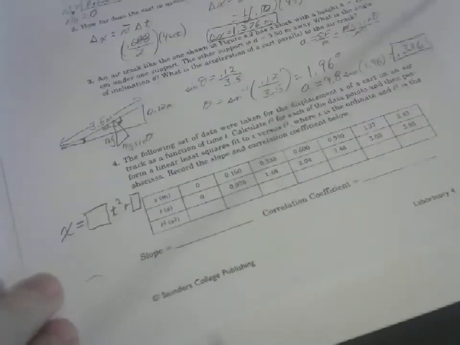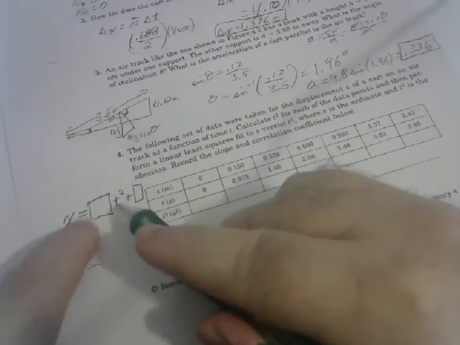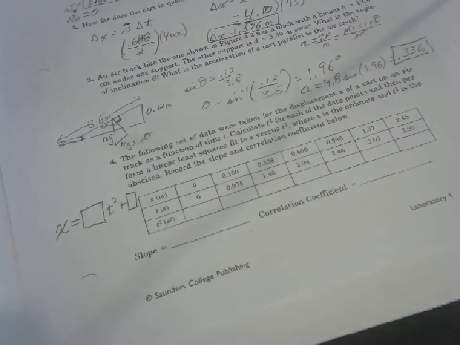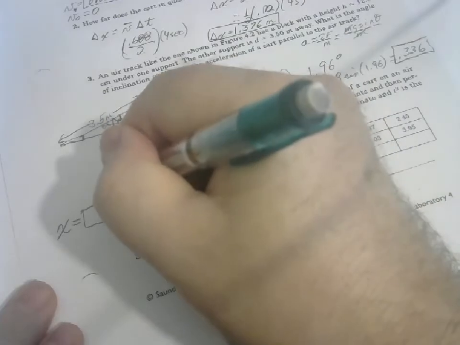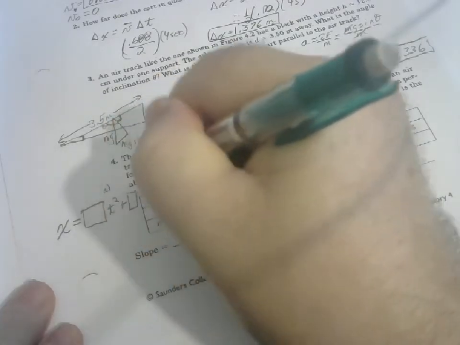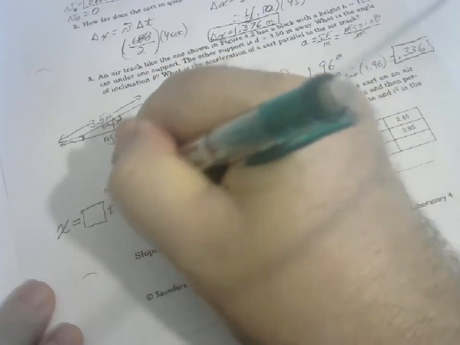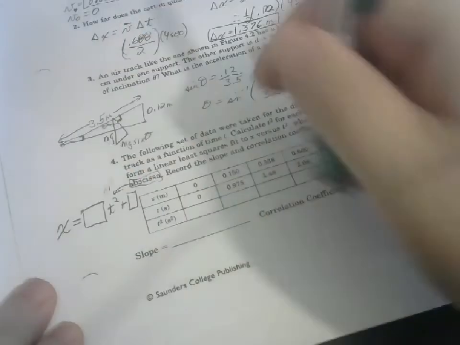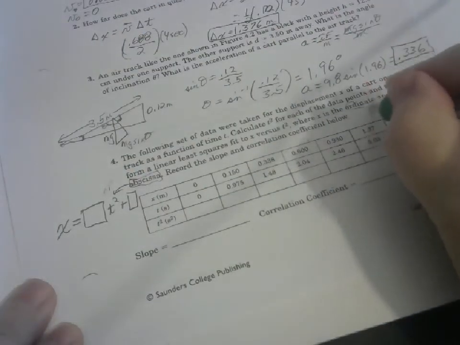Basically we're looking for an equation in this form: a slope times t squared plus a constant. This is the abscissa, t squared, and x is the ordinate.